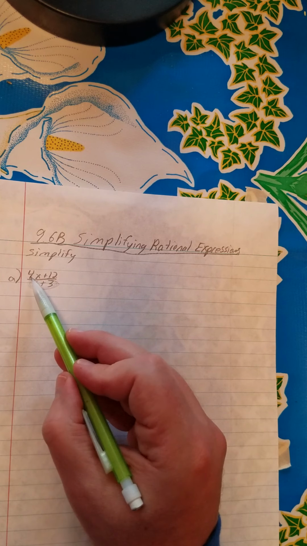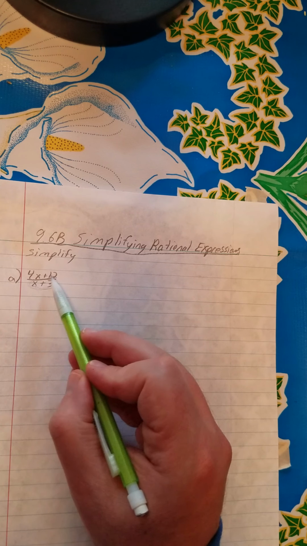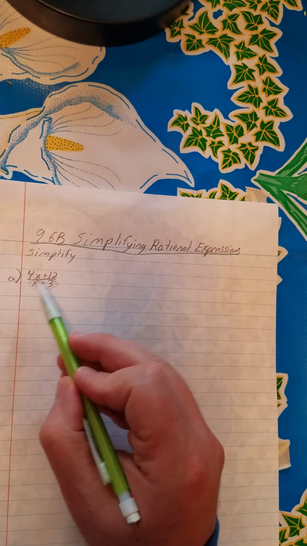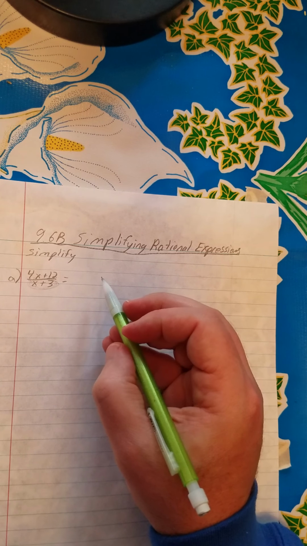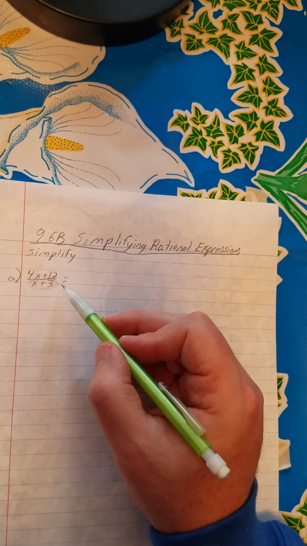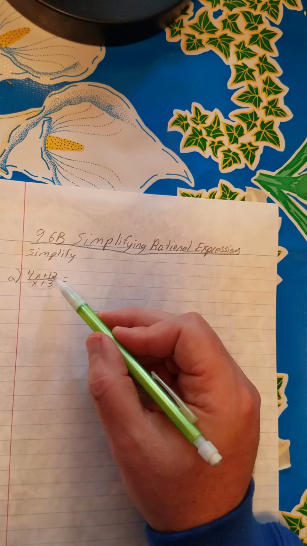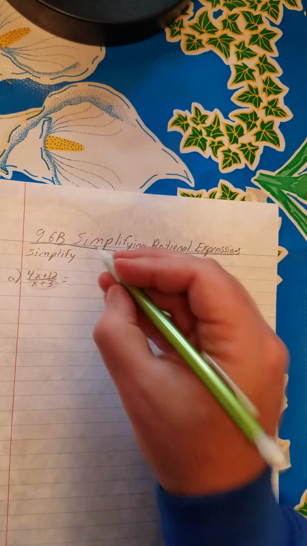So we look at the top and we're going to try to factor. So we have to figure out what can we pull out of both terms. They are both even, so they're both divisible by 2, but we want to find the biggest number. And the biggest number they're both divisible by is 4.